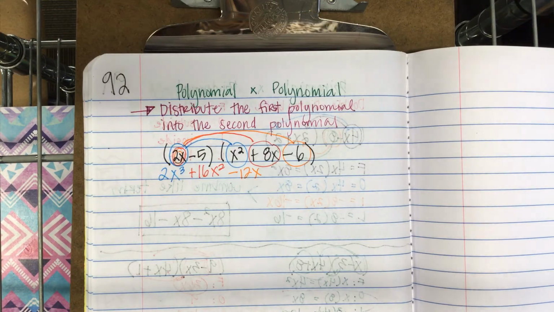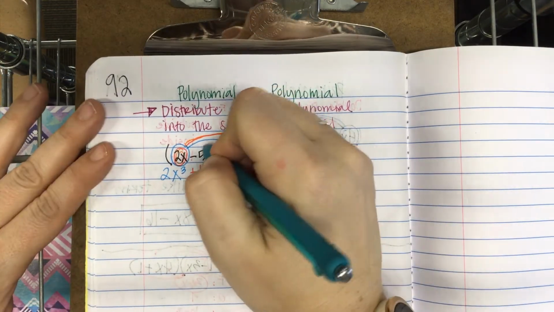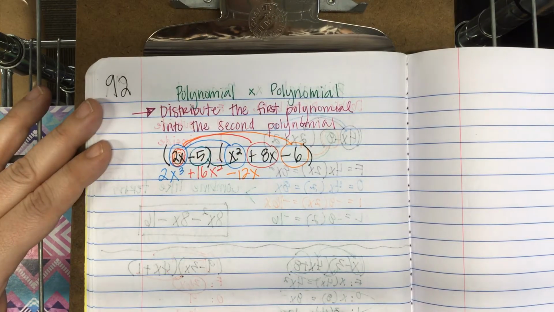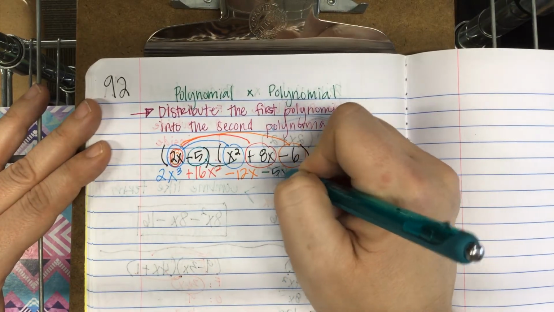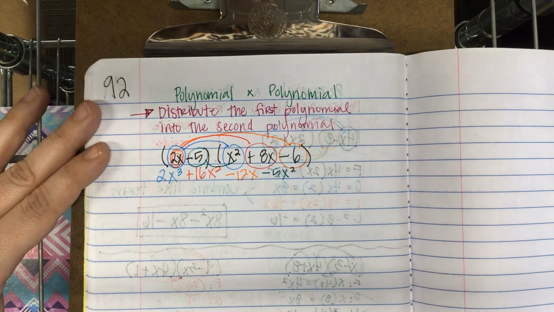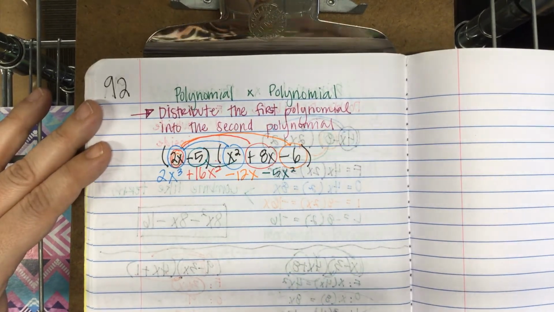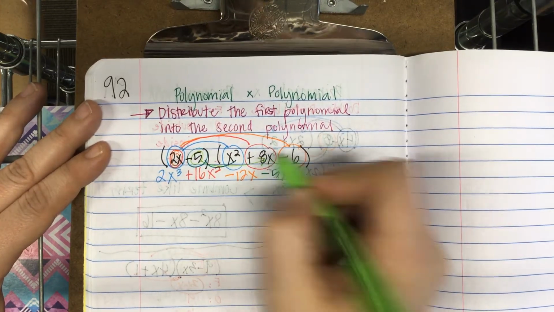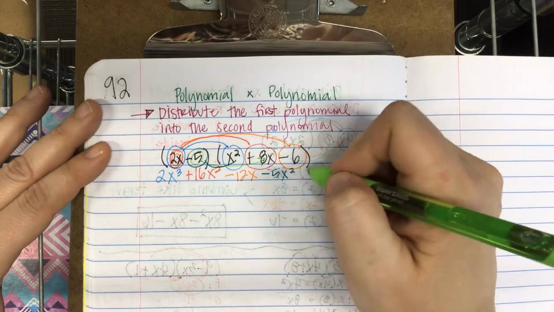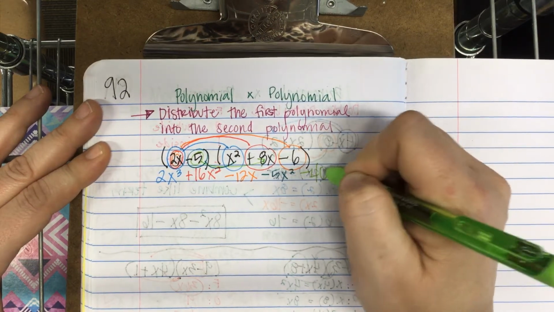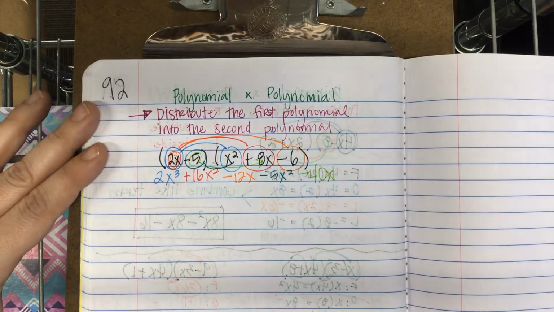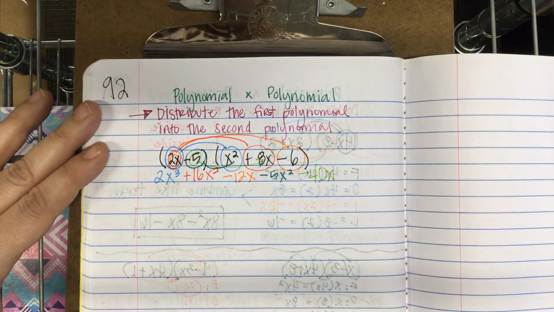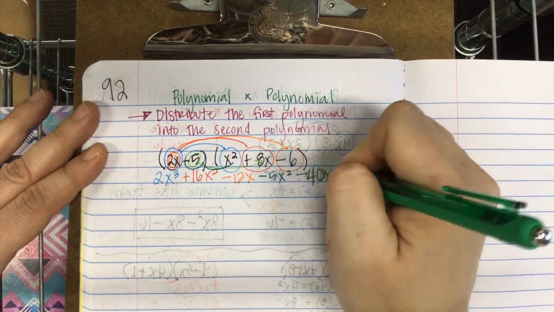And now I go and I take the second term, negative 5 times x squared is negative 5x squared. And then I take the negative 5 and I go to the 8x, which is negative 40x. Ooh, that's hard to see. Negative 40x.